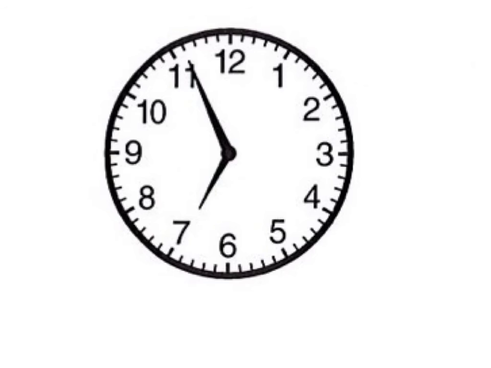All right, so here is our clock. When we are reading a clock, we always look at the little hour hand first. Think of this little hand like a little kid. We always want the little kids to go first, right? Same thing goes with our clock. The little hand needs to be read first.